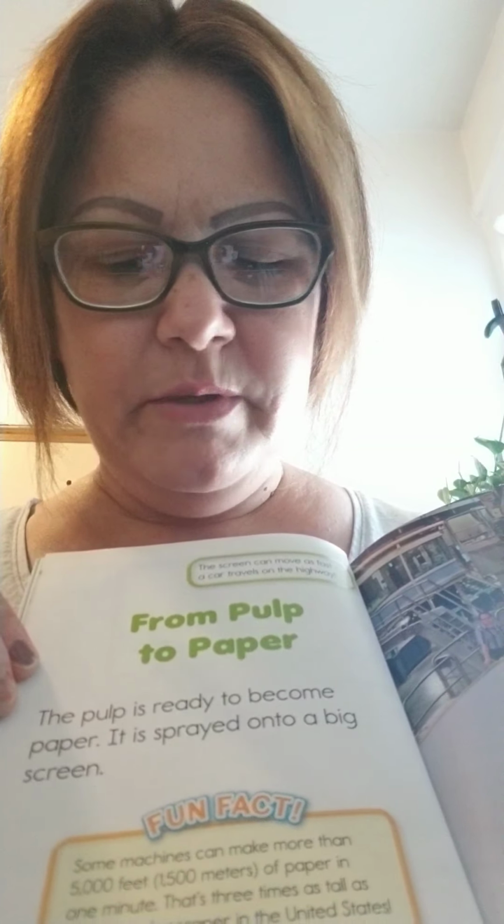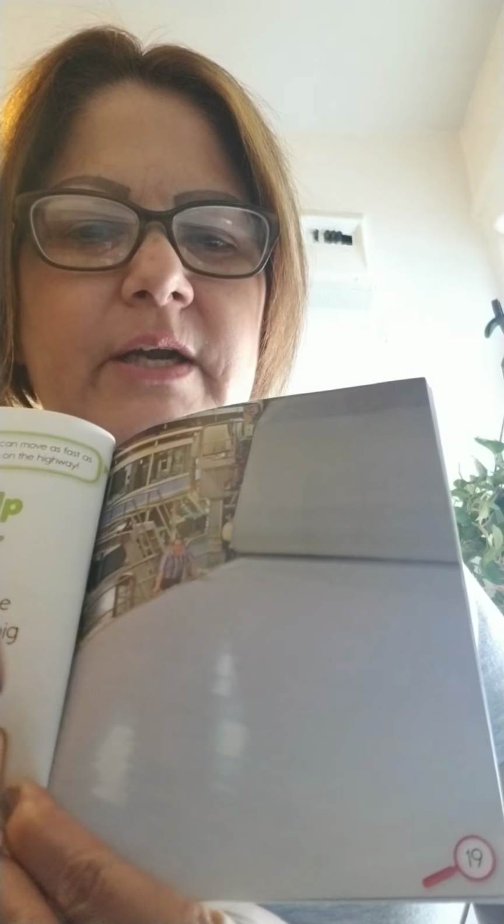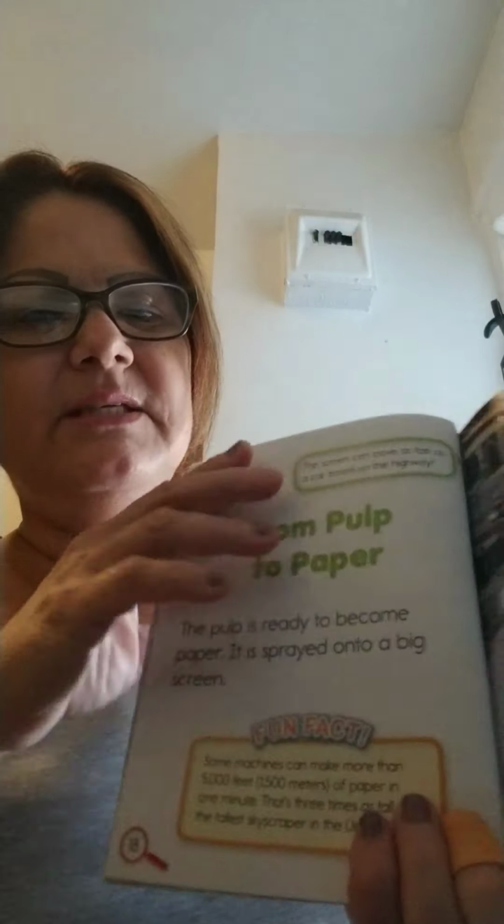From pulp to paper. The pulp is ready to become paper. It is sprayed onto a big screen. So look at it right here. It is ready to become paper. Now they spray it. That big piece of paper, look at that big piece of white paper. The screen can move as fast as a car travels on the highway. It means that this wheel goes very fast, as fast as a car on a highway.